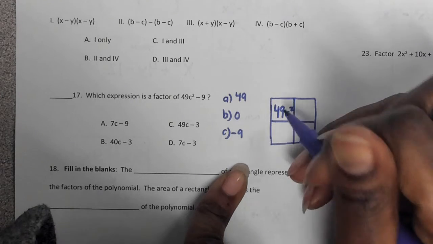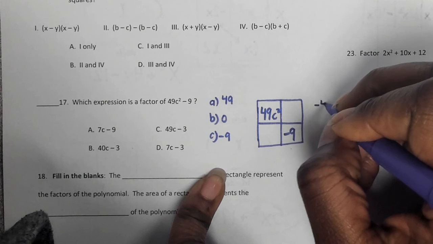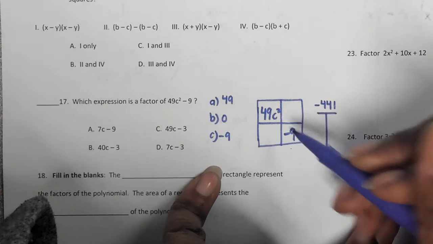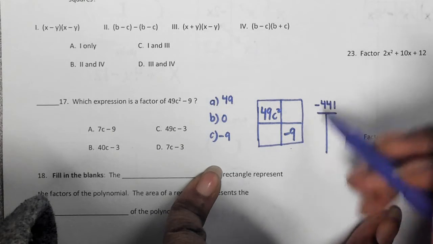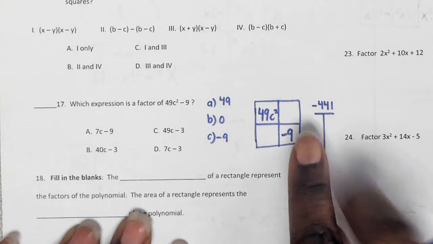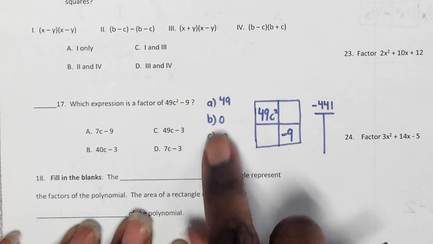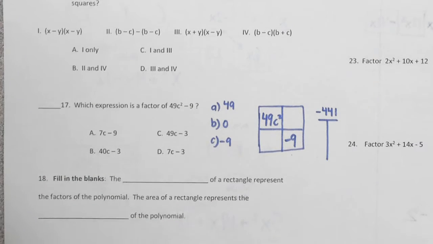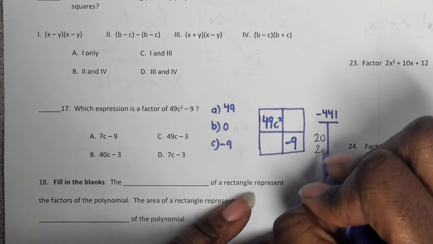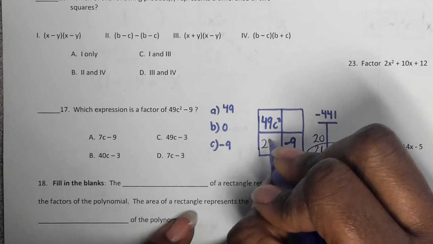So 49 and negative 9. You get negative 441 if I remember from the last class. 49 times, remember, we're multiplying A times C. The answer is in the 20s somewhere because we're looking for it to add up to 0. So it has to be a 0 pair. Thank you, somebody found it. 21 and negative 21. That's what we need.